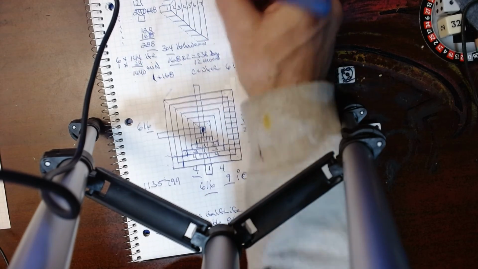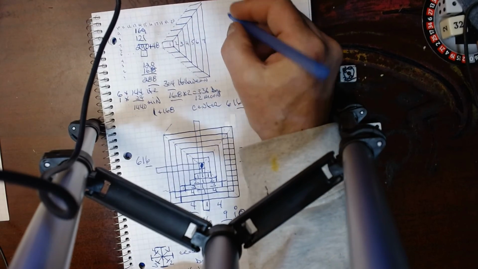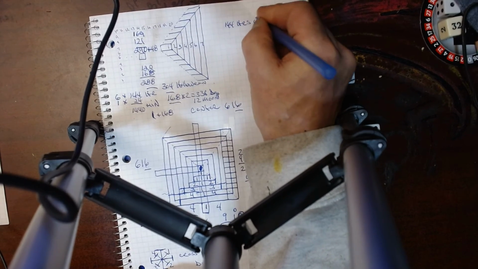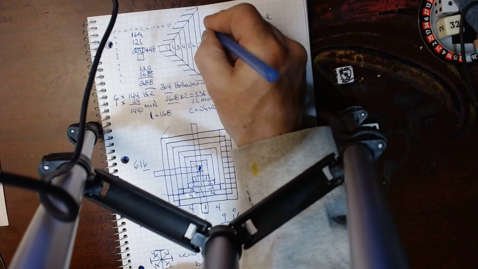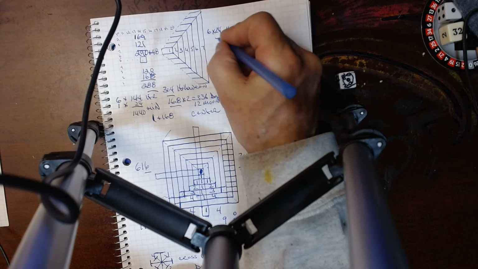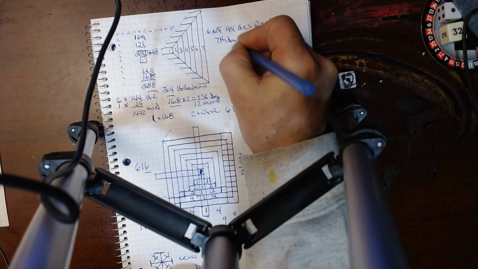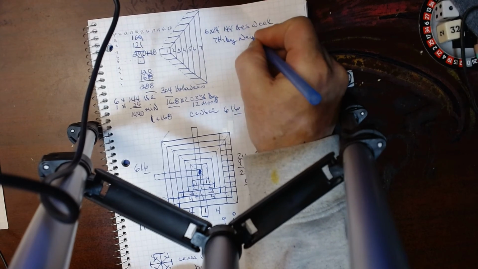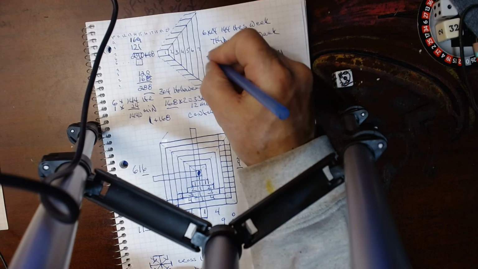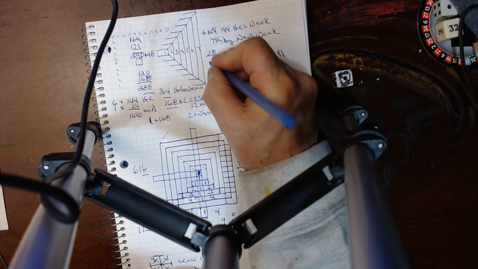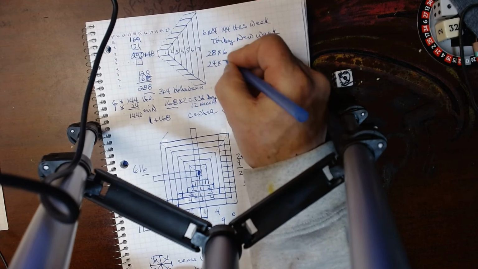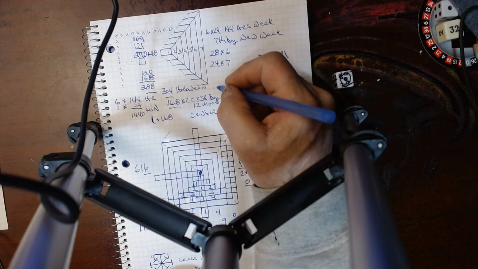144 hours should be a week. We now have the 144 hours in a week. 6 times 24. So now the 7th day is a new week. 28 versus 24 times 6 times 7. We have a 28-day cycle to the moon.